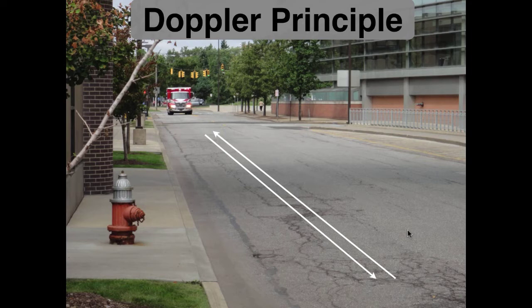In this example here, let's say we were standing in the road. Here we've got an ambulance with its siren going. If the ambulance is stationary and we are stationary, there's no relative motion between the two, and a Doppler shift is not produced. However, let's say the ambulance is coming towards us and we're stationary.